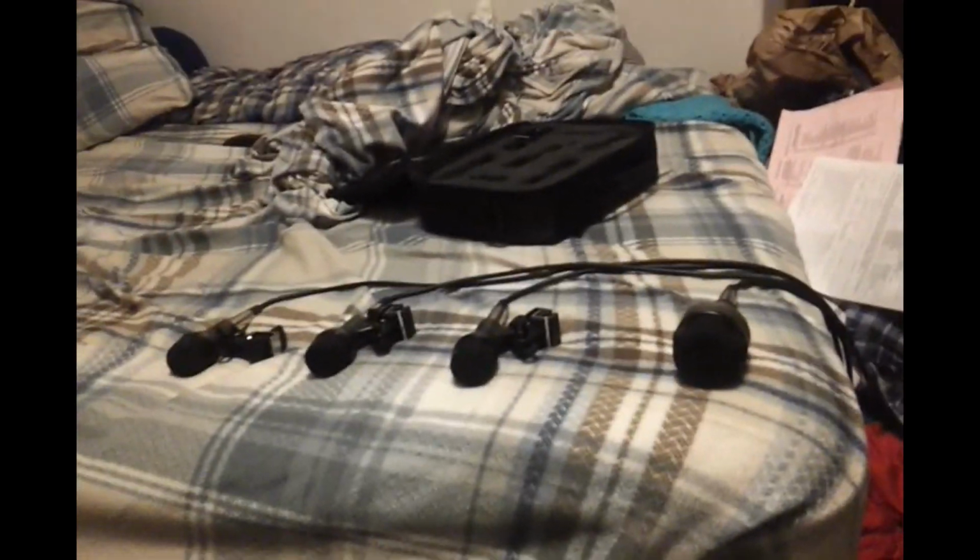So I'll just show you real quick. All you've got to do is, if I just hit the tip of this, it triggers the kick. Snare. I think it's pretty awesome. The only reason I have them just sitting here on my bed right now is because I don't have anything to attach them to, and I don't have a drum set just laying around. Otherwise, I would demonstrate with that. And yeah, these are really cool.